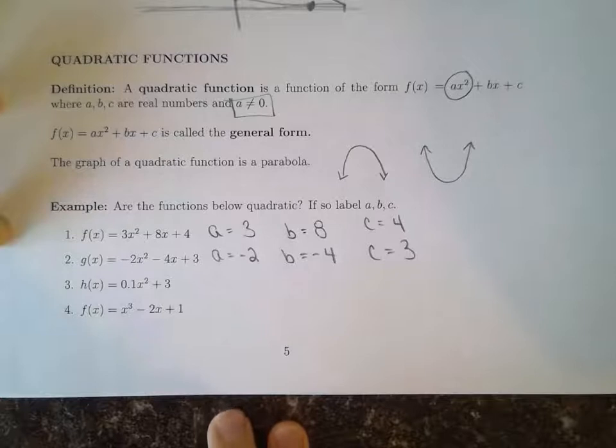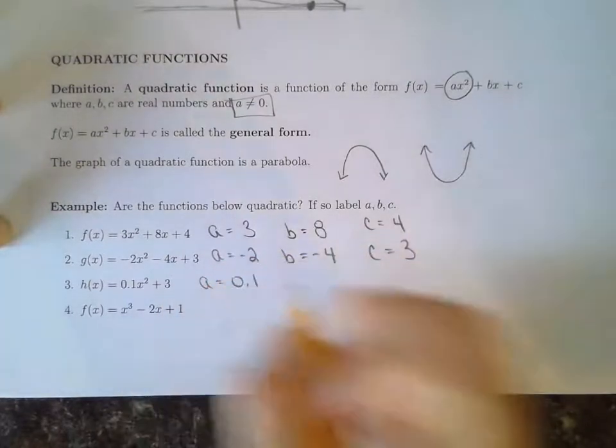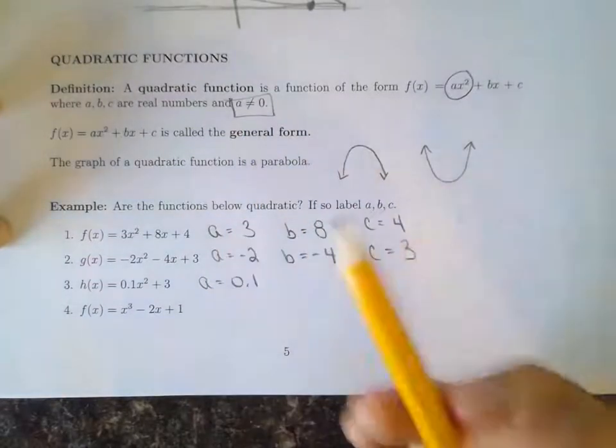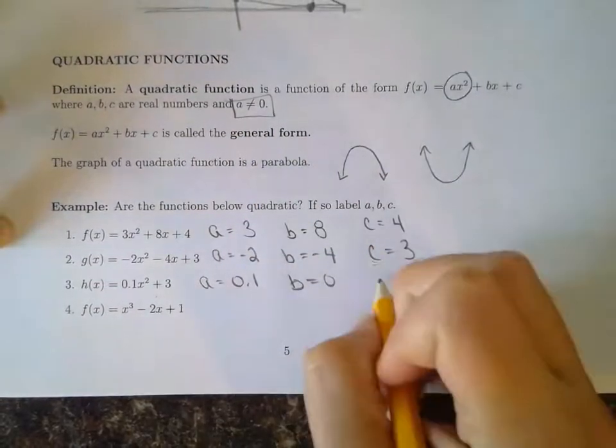Number 3, h of x equals 0.1 x squared plus 3. Yes, this is quadratic. a is 0.1. b, we don't see a b value, but that's okay. It doesn't say anywhere up here that b can't be 0. So b is 0 here, since there is not a b value, and then c would be 3.